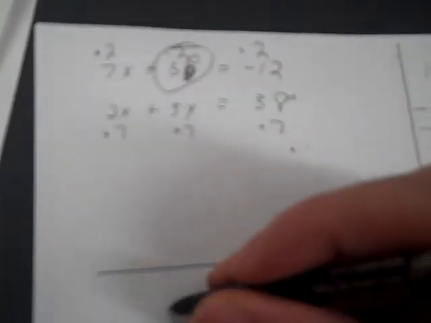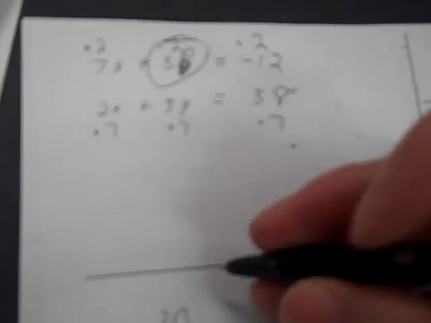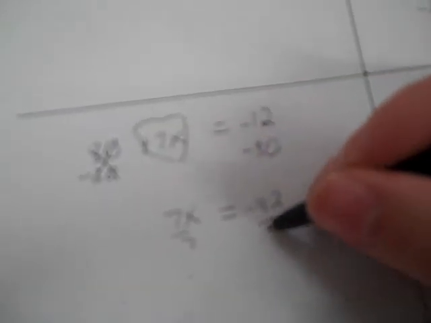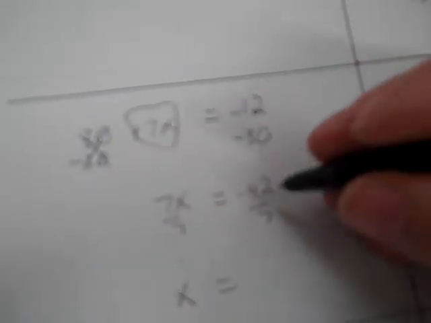Now, go take your y out, put 10 in. You would be multiplying 10 by positive 3. So you're equal to negative 12. So 3 times 10 is 30. And then I'm adding 7x. So I'm minus 30. So 7x, and that's going to be negative 42. And that's going to be negative 6.